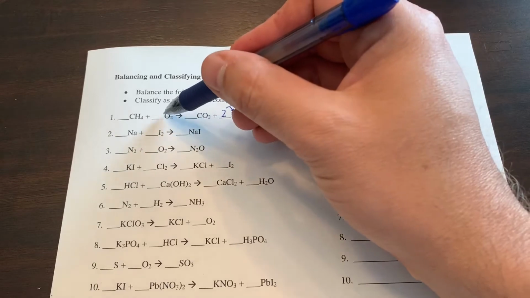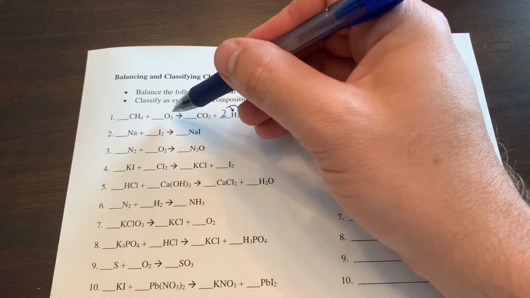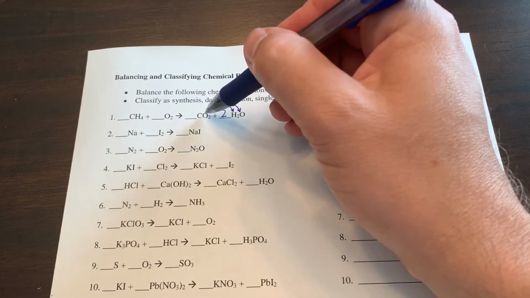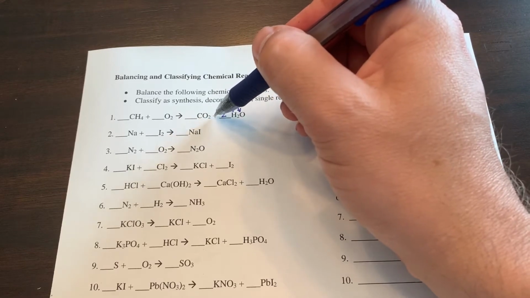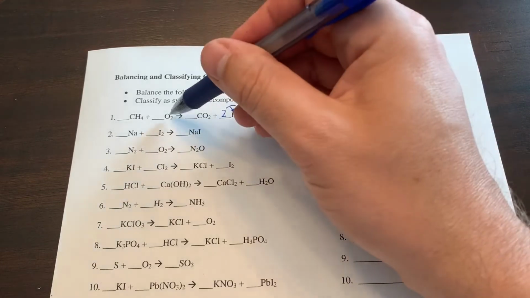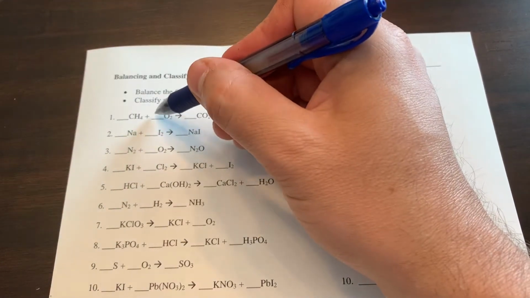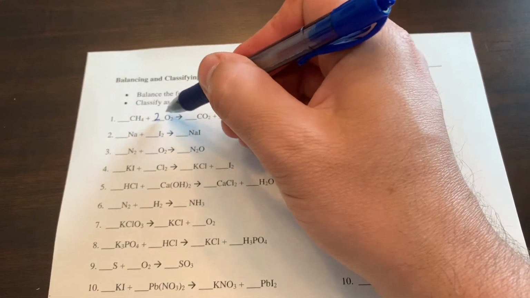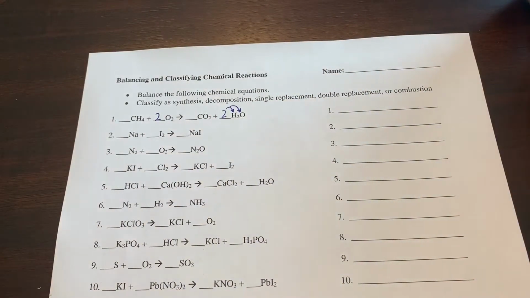So if we count our oxygens, on the left side we've got 2 oxygens. On the right side we've got 2 oxygens in CO2 plus 2 oxygens from the water. So 2 plus 2 is 4. So over here we've got 2. If we put a 2 out in front, that gives us a total of 4.